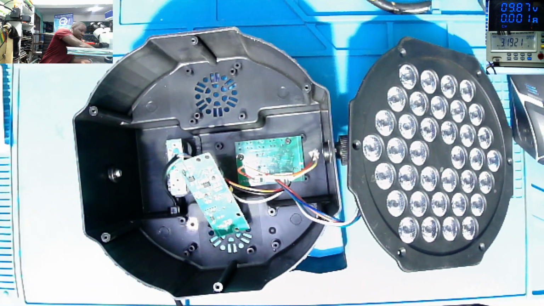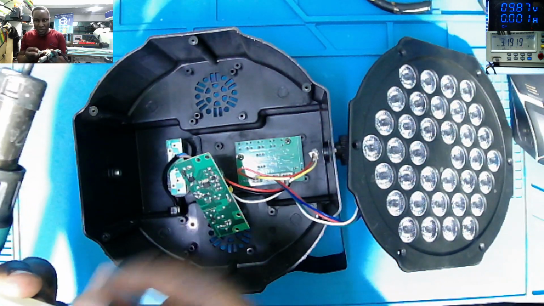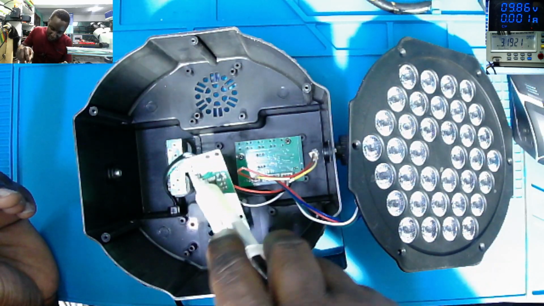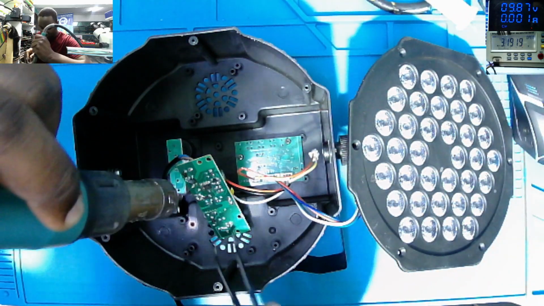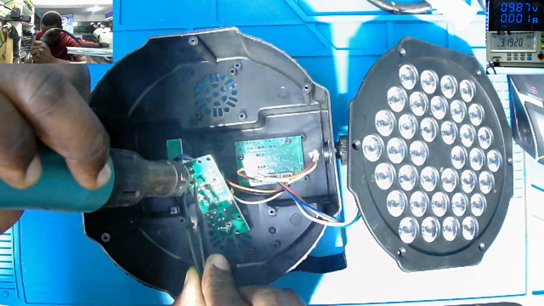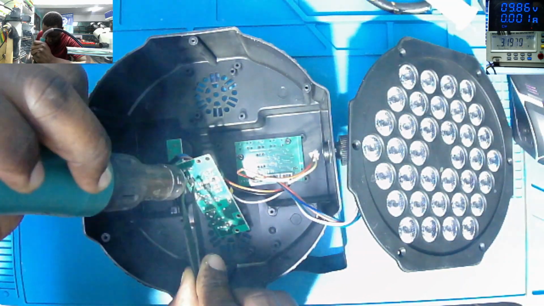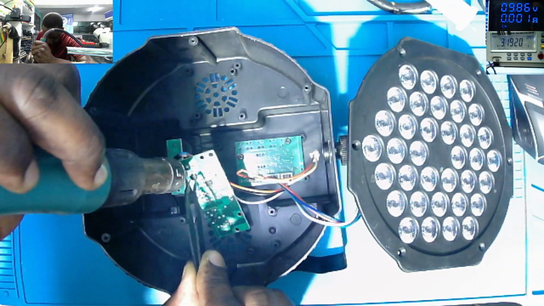So you understand how you can fix anything. You have to find out the problem. So I'll take out this small guy here, it looks like a MOSFET, but I know it's a rectifier.